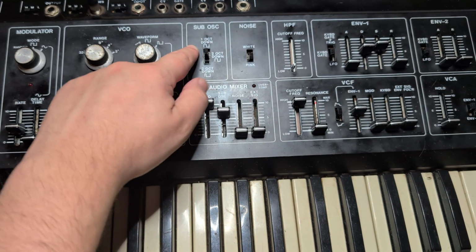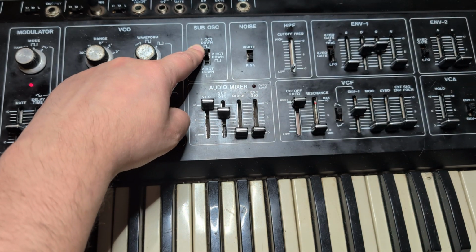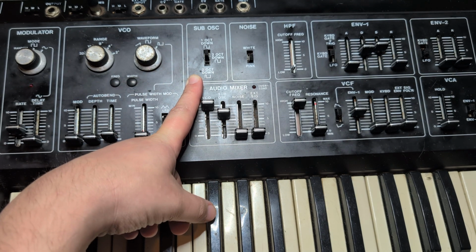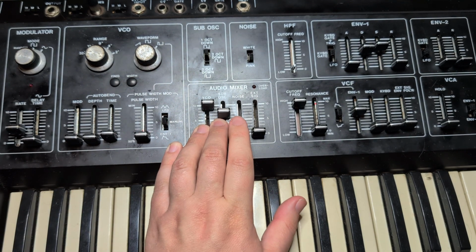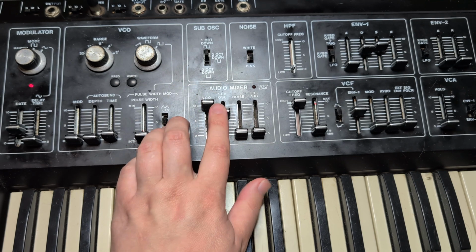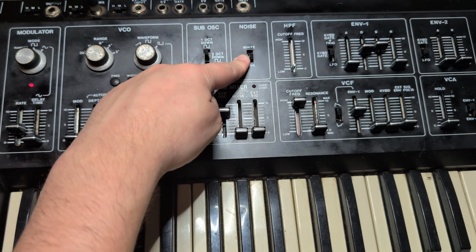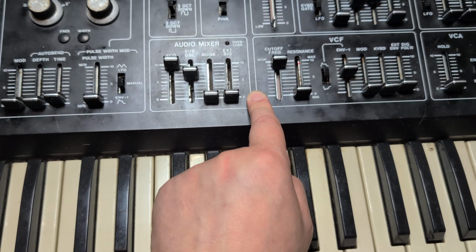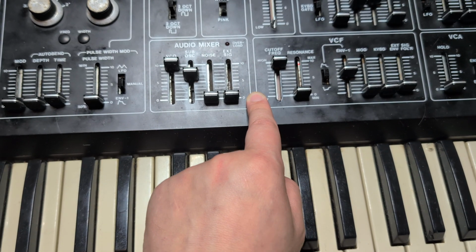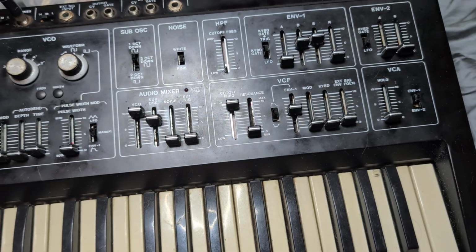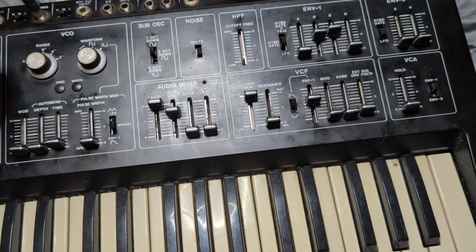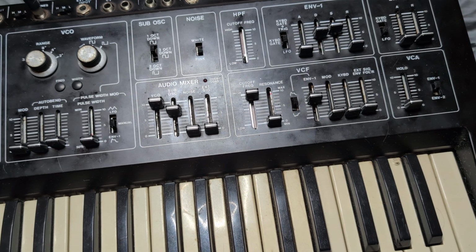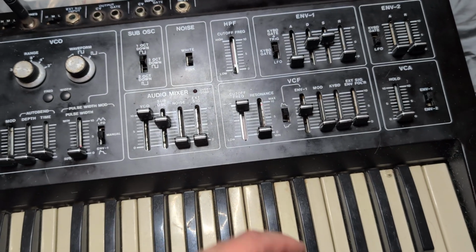There's a sub oscillator with 1 octave down, 2 octaves down, or 2 octaves down but pulse. You've got the audio mixer with VCO, sub oscillator, noise. The noise can be switched between white and pink, and there's the external signal source, which is an awesome thing to do. You can send your guitar pedals, or what I like to do is feed some of the signal from this back into itself for extra nastiness.